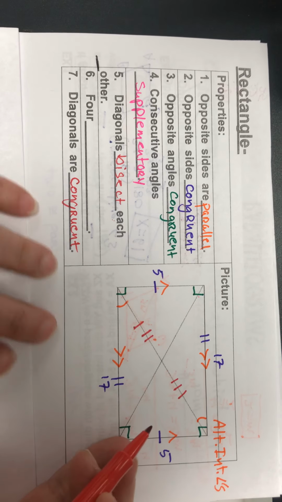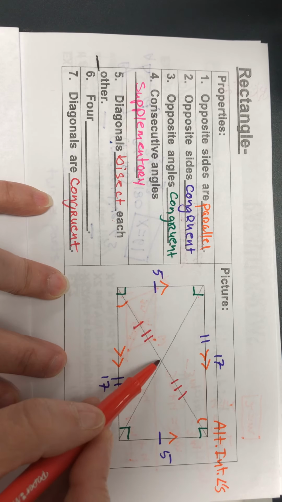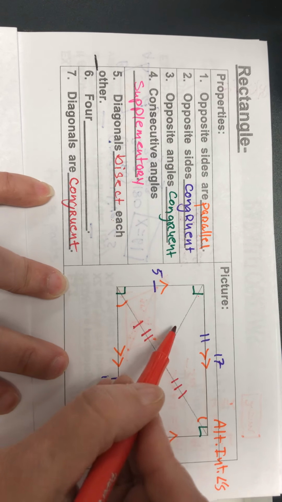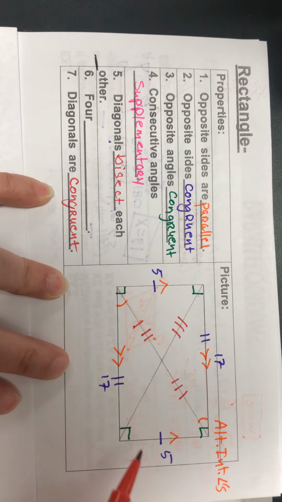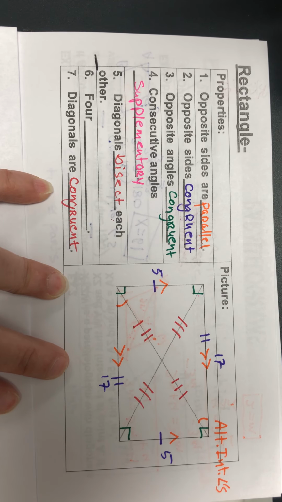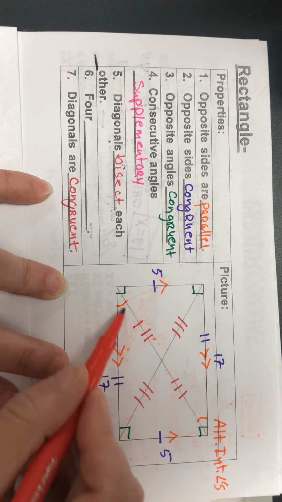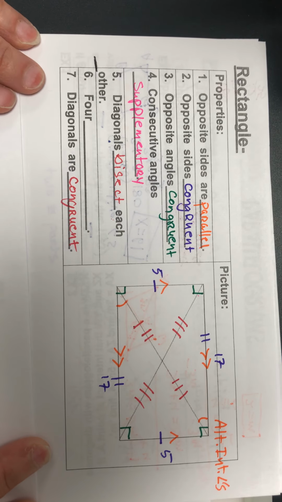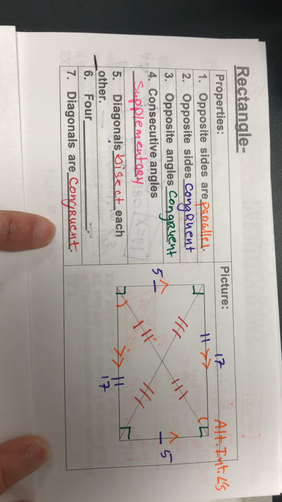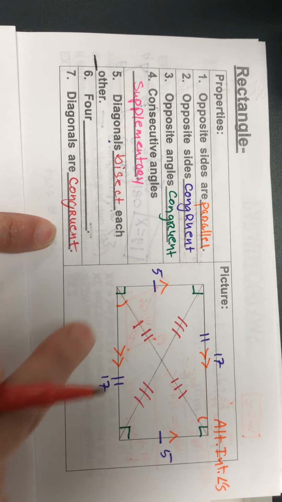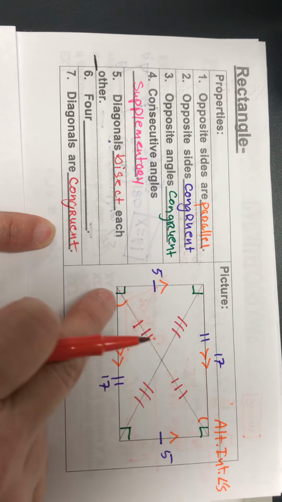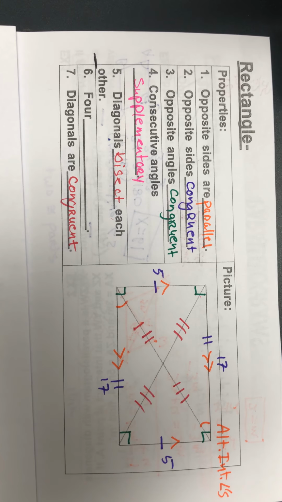So since the diagonals are congruent, not only is this half diagonal congruent to this half diagonal, but they're also congruent to this half and this half. Each half diagonal will be the same length. This total length will be equal to this total length, and then also each half will be congruent.